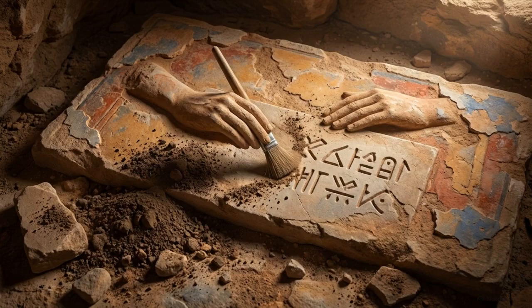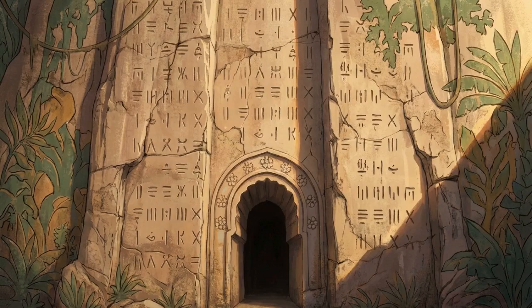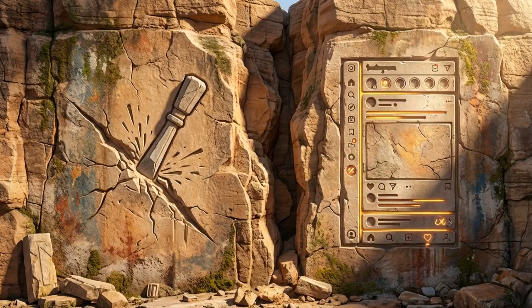Since this all happened over 2,000 years ago, we have to look at how we actually know these details. We find the answers by looking at the physical messages left behind on rocks and monuments. This is the field of epigraphy, which is like reading a long-lost diary that was written in stone for everyone to see. This is the Hathi Gumpha inscription.